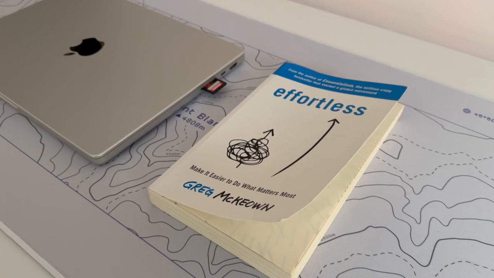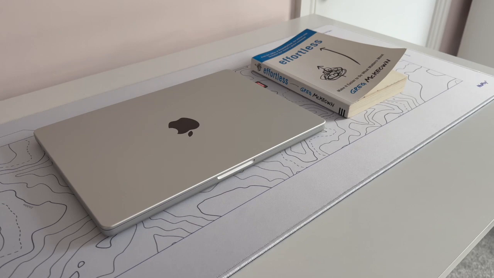By applying the core principles of Greg McKeown's book Effortless to a handful of MacBook productivity apps, I've been able to far surpass anything I thought I could have achieved, and I want to share those processes and the ideas behind them with you today. The main concept of Effortless is to take complex tasks and break them down into their essential elements in an easy, enjoyable, and repeatable way.